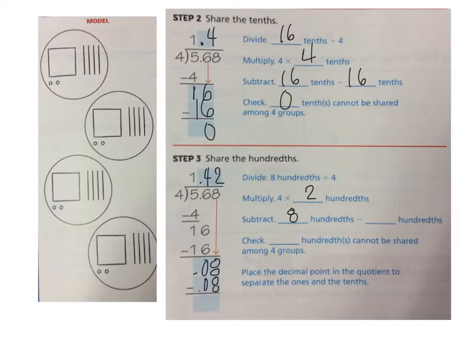8 hundredths minus 8 hundredths is how many hundredths? 0. Do we need to share any more hundredths? Very good. So then, how much time did each swimmer take now that we've divided the total time of 5.68 minutes by the 4 swimmers? Zara? Each swimmer took 1.42 minutes.